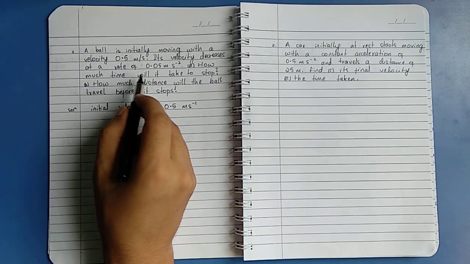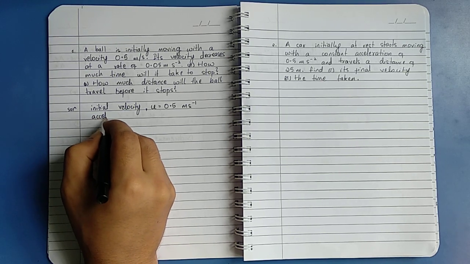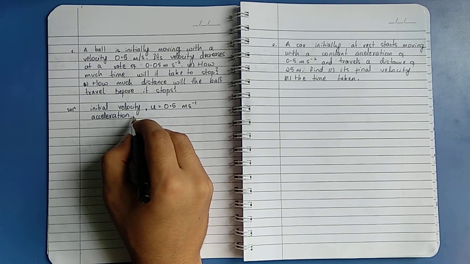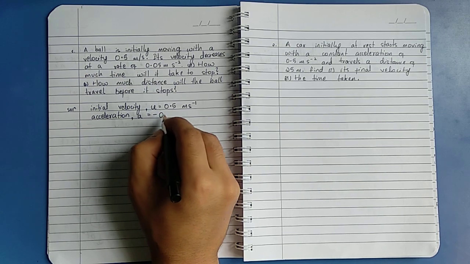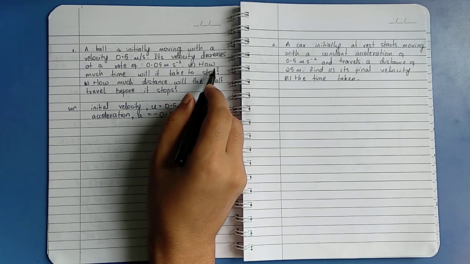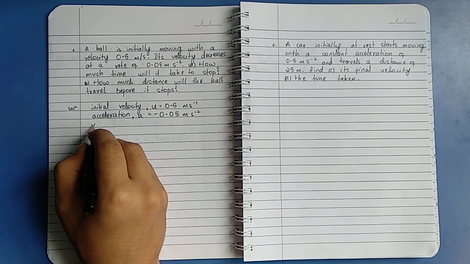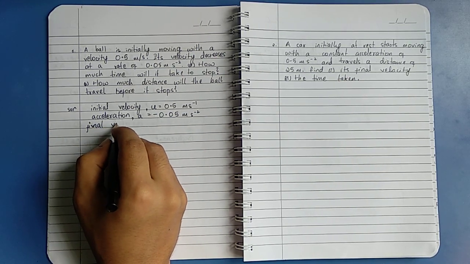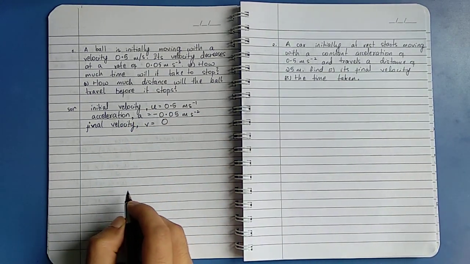Its velocity decreases at a rate of this much, means this is the retardation. So acceleration, whenever velocity decreases, we say acceleration is negative or there is retardation. So acceleration will be minus 0.05 meter per second square. How much time will it take to stop? So from this we can conclude that the final velocity V is equal to 0.